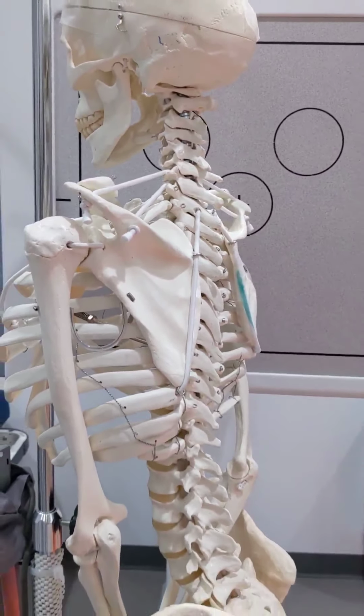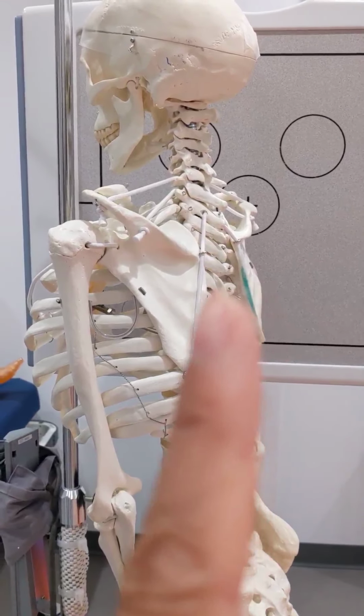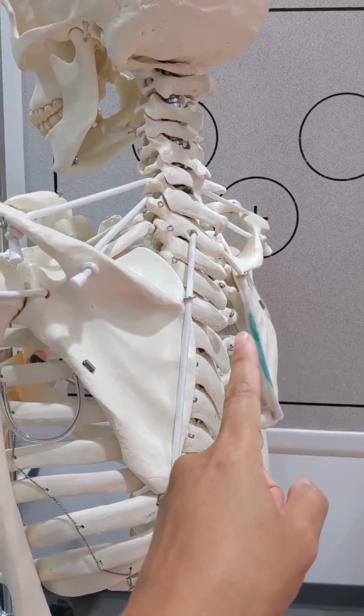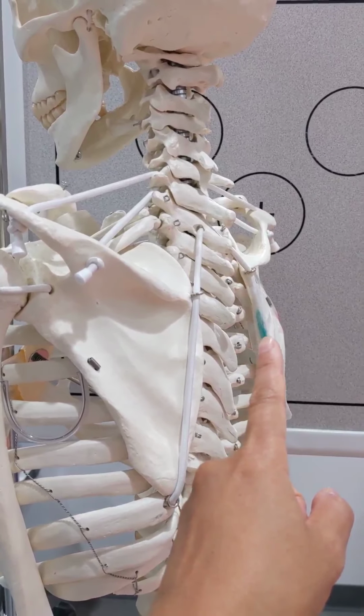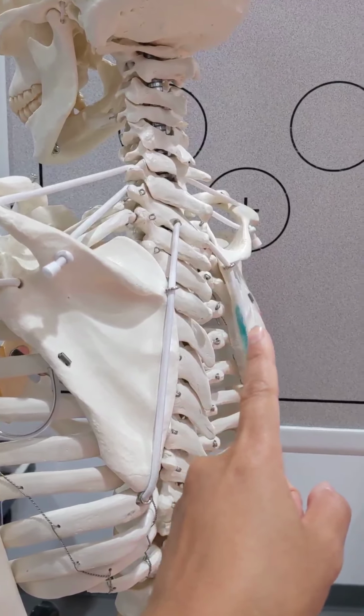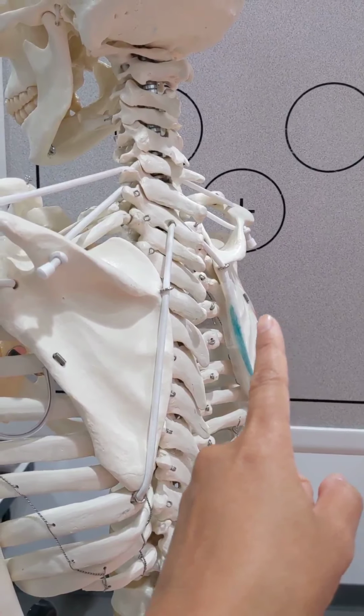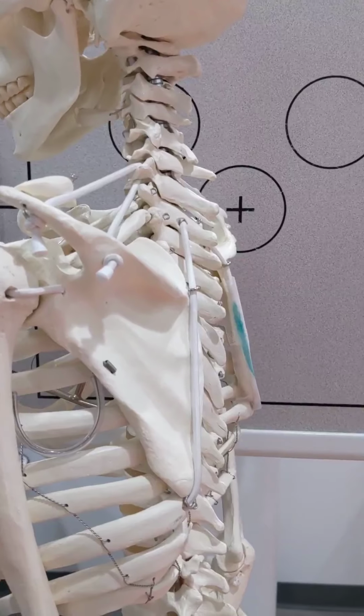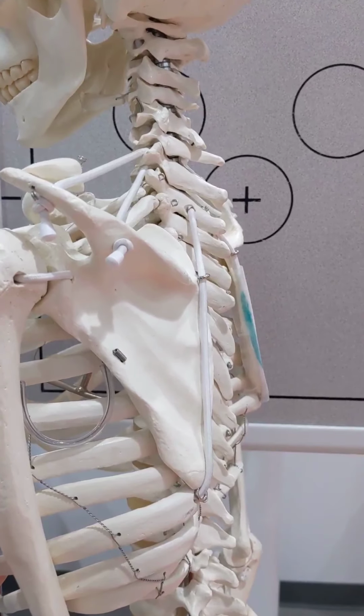So with under rotation, you'll see the medial border, I'll go closer, the medial border of the scapula closer to the ribs than the lateral border of the scapula. Let's go back to optimal. So this is optimal. Now let's over-rotate the patient.